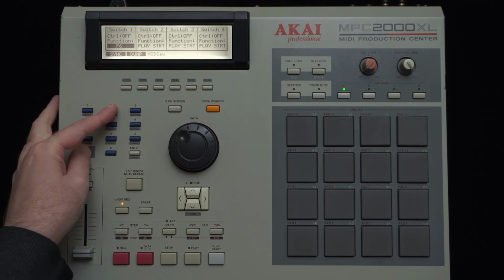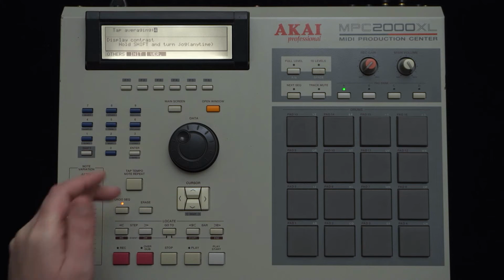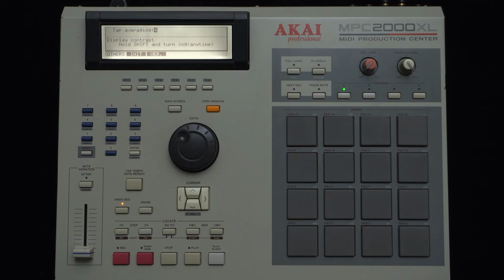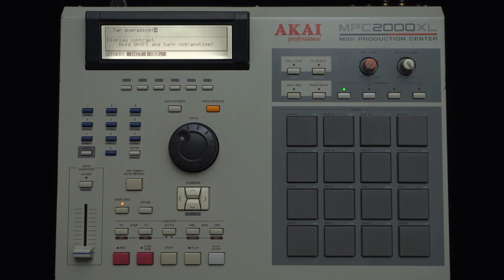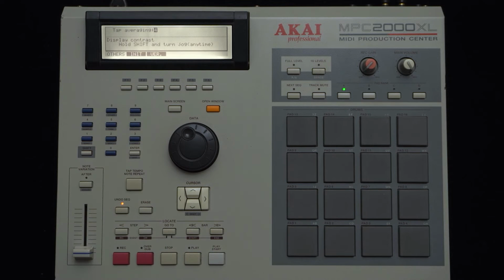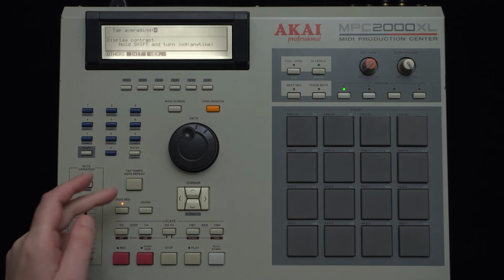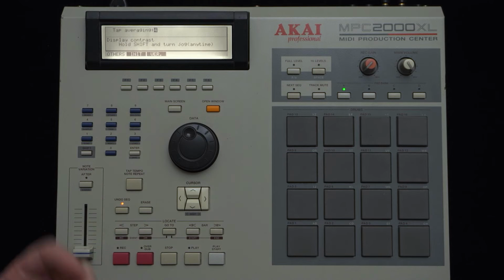So access these features by holding down Shift and pressing 8 on your keypad. In here, the first option we have is tap averaging, which works in conjunction with the tap tempo button. By default, 3 taps on the tap tempo button will calculate an average beats per minute for your MPC's tempo. You can change this to 2 or 4. I generally like to have this on 4 because sometimes heavy use of the note repeat can confuse the MPC into thinking you're trying to change the tempo.